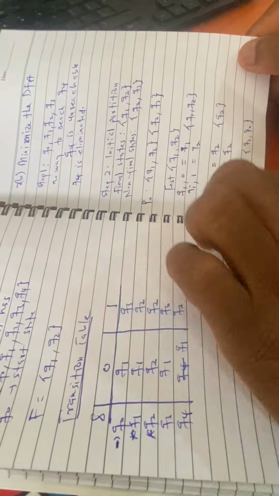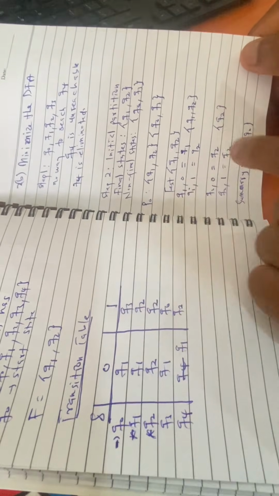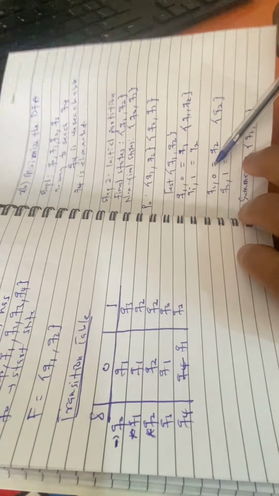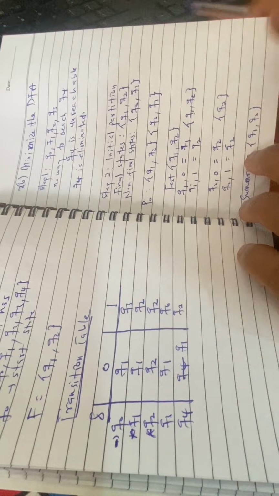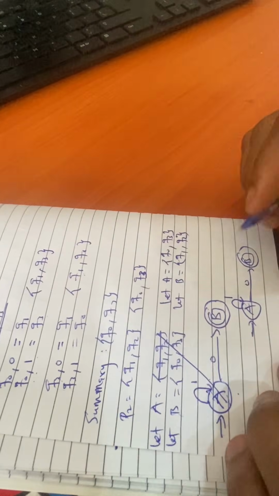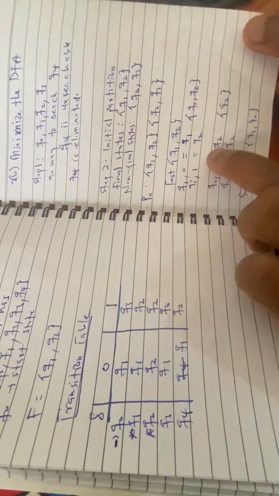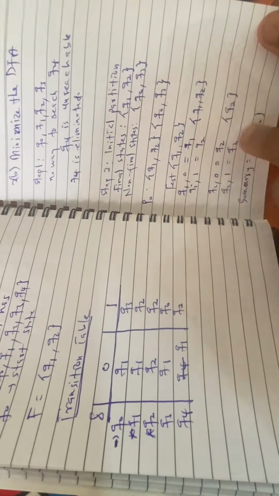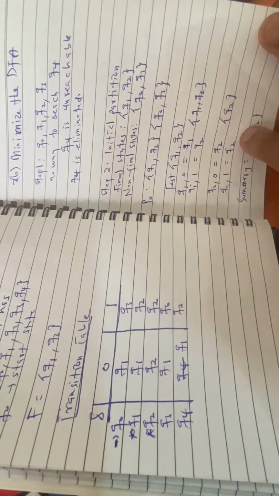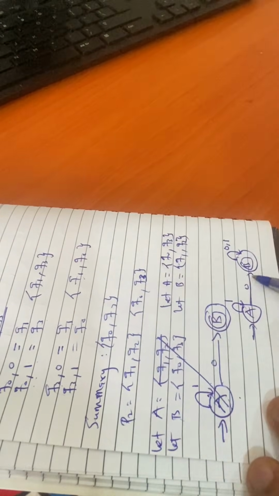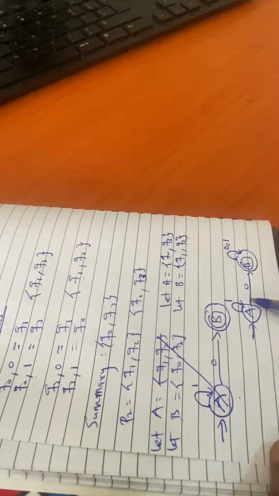Now for Q1, Q2, Q1 on input of 0 goes to Q1, which is in the same group, and Q2 on input of 0 goes to Q2, which is also in the same group. So you can see that it loops for 0, right? And then Q1 on input of 1 goes to Q2, which is in the same group. Q2 on input of 1 goes to Q2, which is in the same group. So you can also loop for 1. So this is our final diagram for the 2 states.